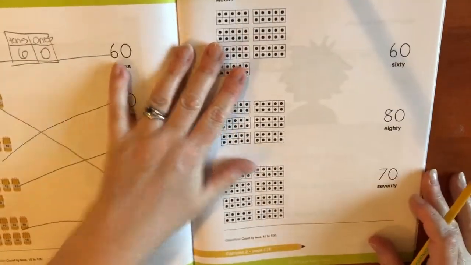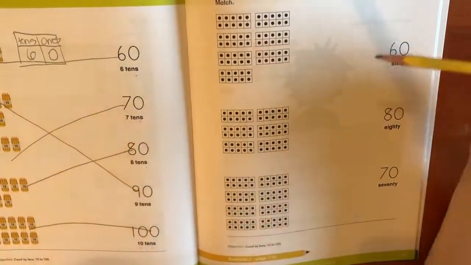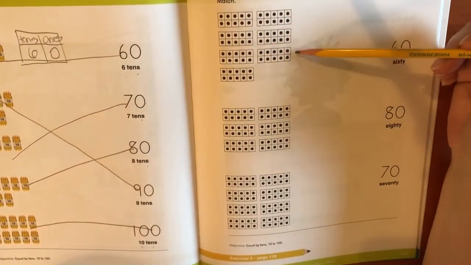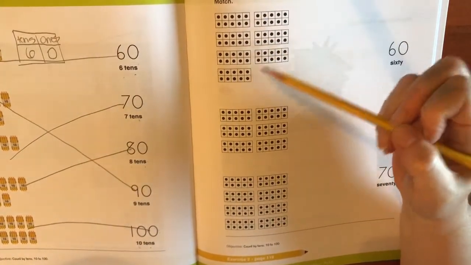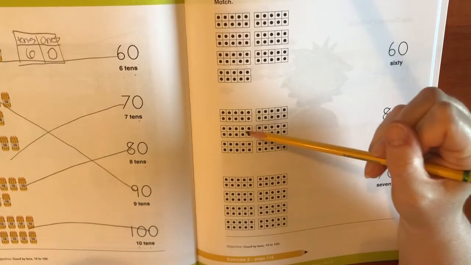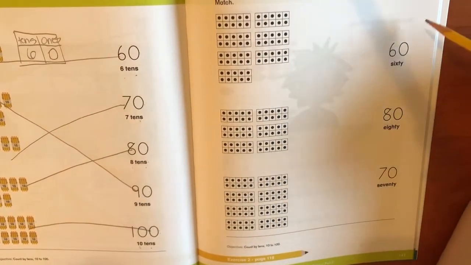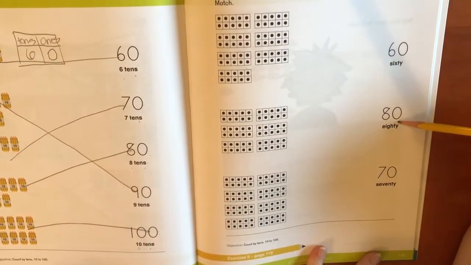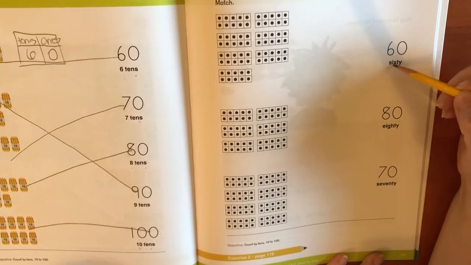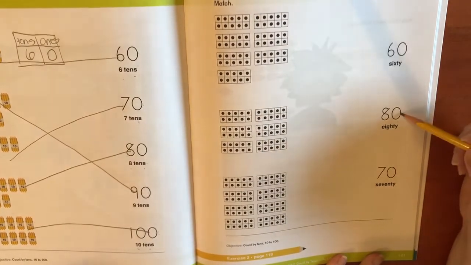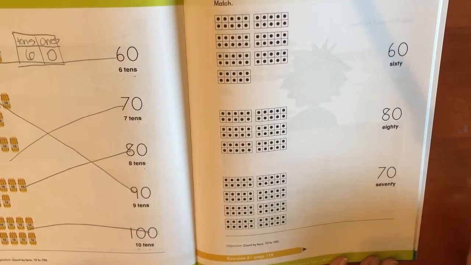Good. Let's look at this page. They did the same thing, except instead of groups, this time they showed us 10 frames. And if you notice, all of the 10 frames are full. So we can still just count by tens. And it looks like we have 60, 80, and 70 in our groups right now. So 60 is 6 tens. 80 would be 8 tens. And 70 is 7 tens.